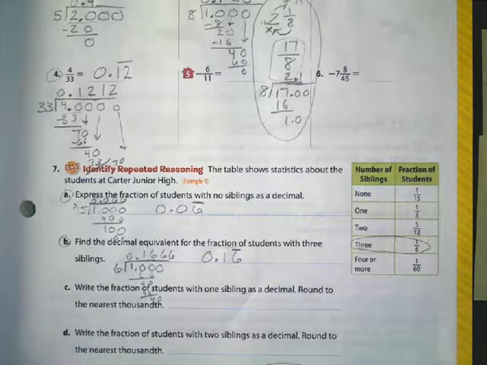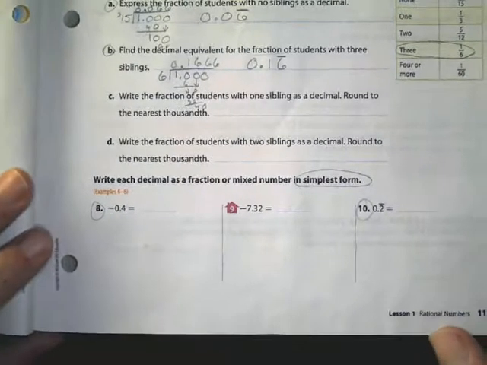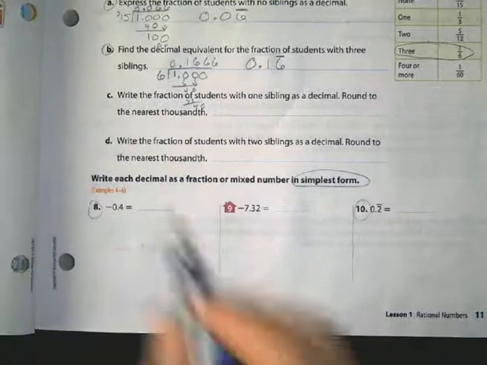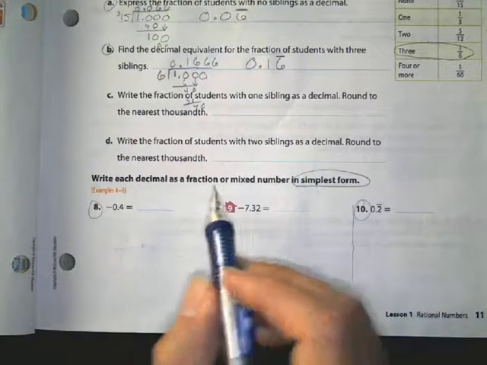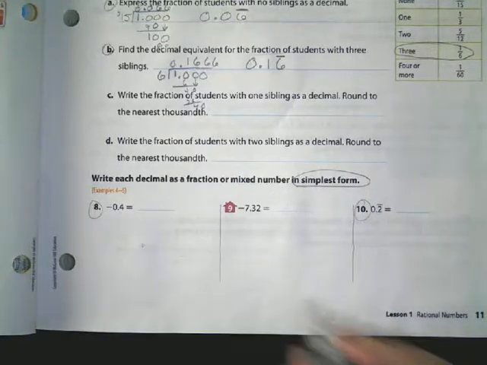Okay, let's look down at the bottom part of these questions here, because there are some good ones down here that you may have gone over, and maybe not, but it's a little bit tricky because we're going to be writing a decimal as a fraction or mixed number in simplest form. Some of these are not too bad, but when we get some repeating ones, that's where we want to focus a little bit of time on.